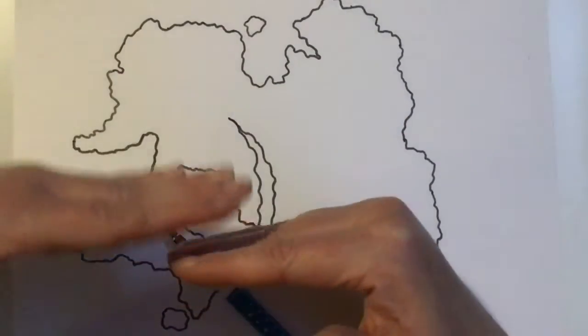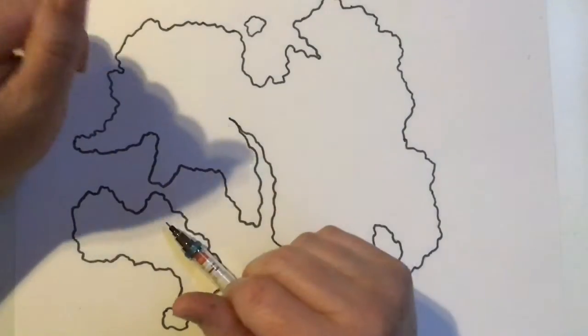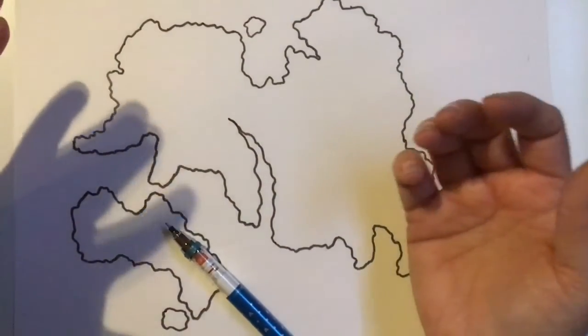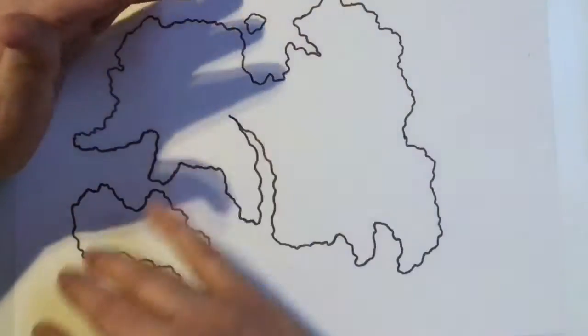Sometimes mountains come because there was an area of raised land that has eroded over time to make a mountain. So if you think of the Grand Canyon, well, that is a canyon, not a mountain. That was an area of raised land that water eroded away.